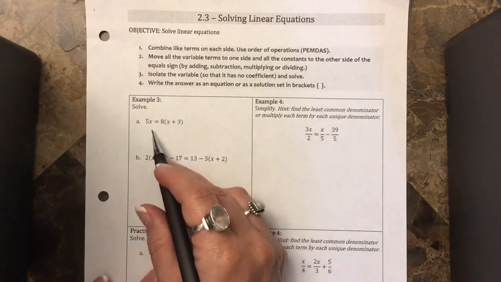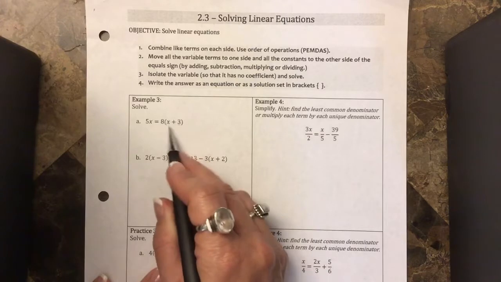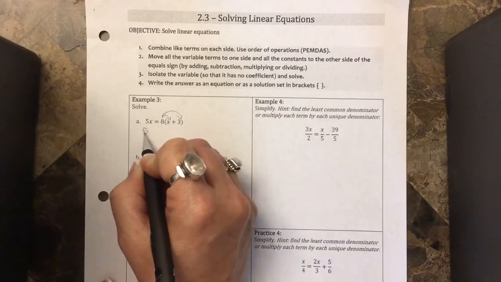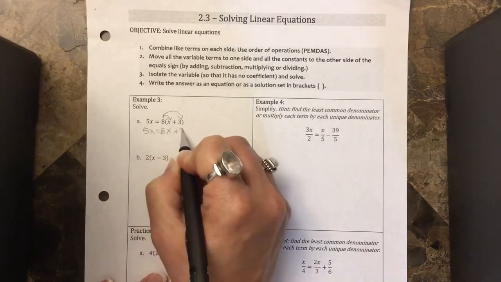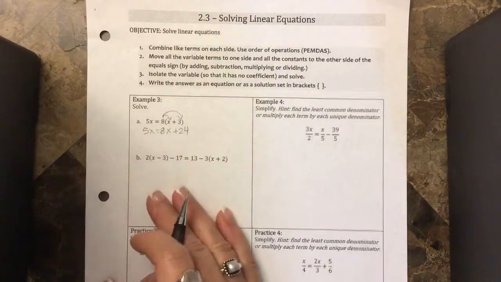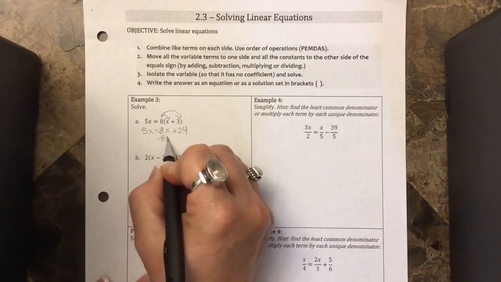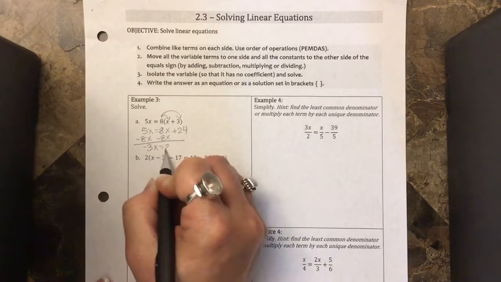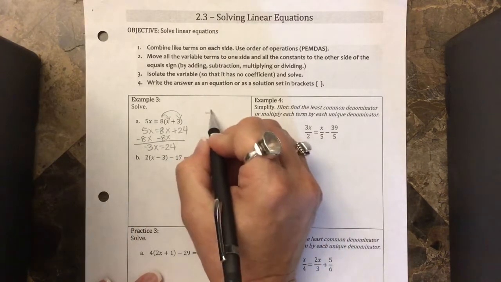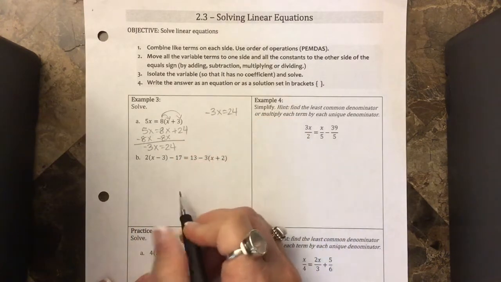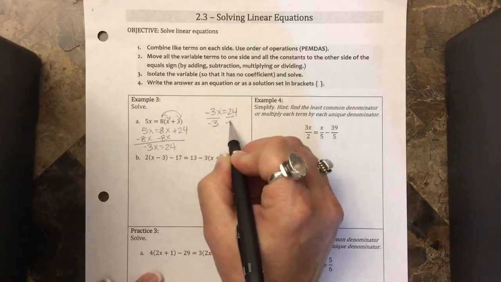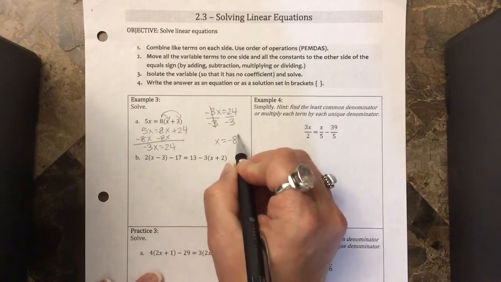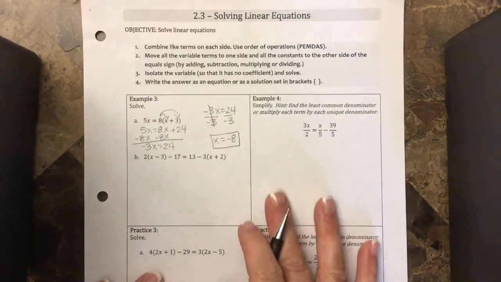Okay, so the first thing I have to do here is I can't start moving this x because there's this 8 in front of it. So I'm going to distribute. All right, I want all my x's on one side and all my constants on the other. So if I subtract my 8x on the right, I have to do it on the left. Okay, so I have -3x is equal to 24. I want to try to get my x by itself, so I divide by -3. It's okay to divide by a negative. So x is equal to -8. That's how you would do that.